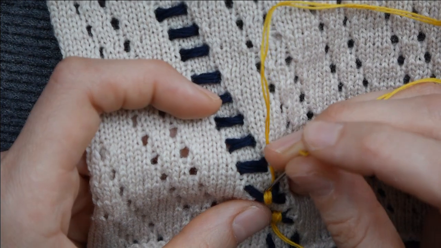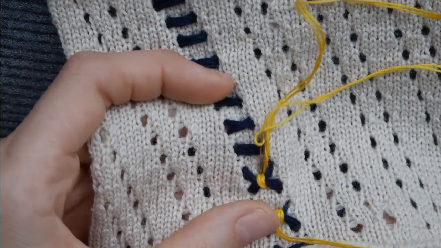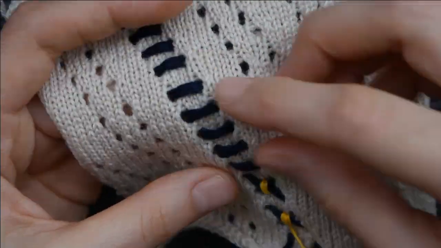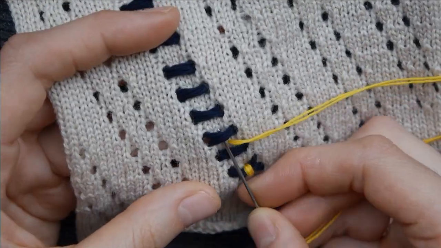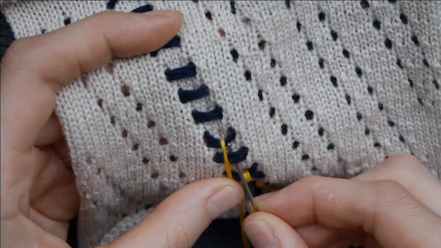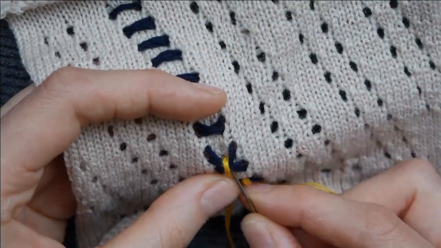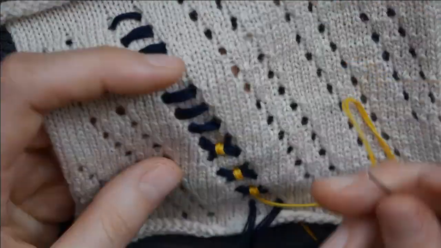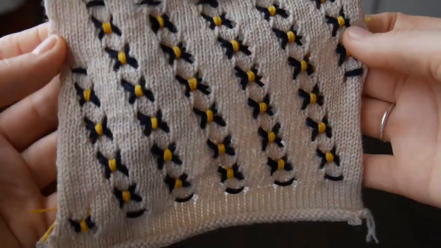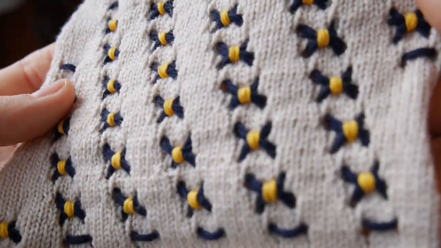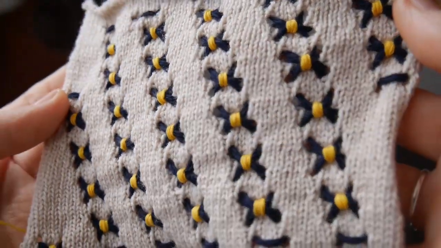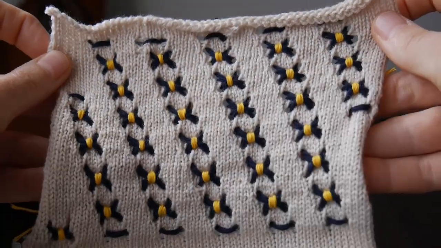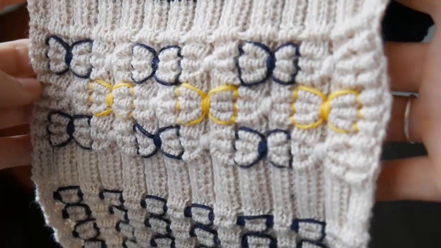After, go underneath right here and hide your yarn. I really hope this video will inspire you to create something like this. I know it looks very time consuming, but trust me, once you get the technique right, it goes quite fast.